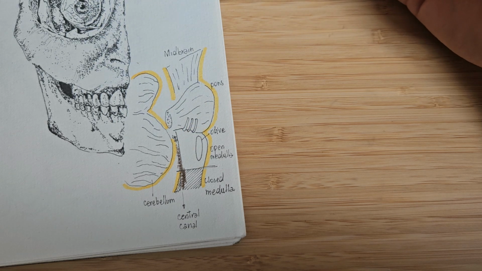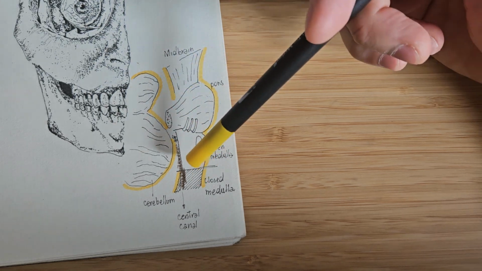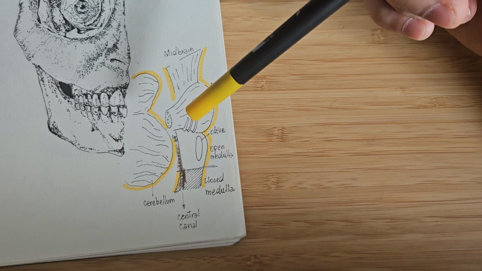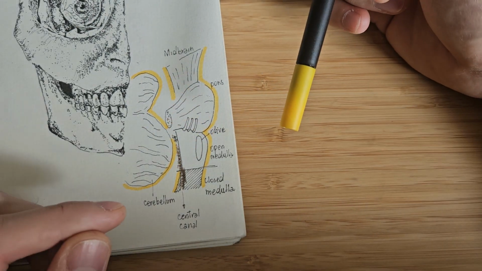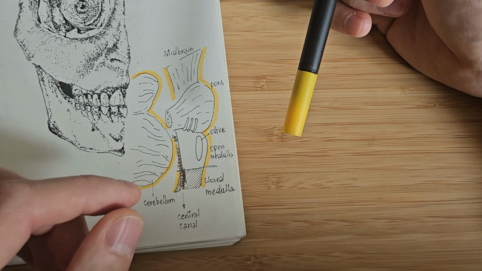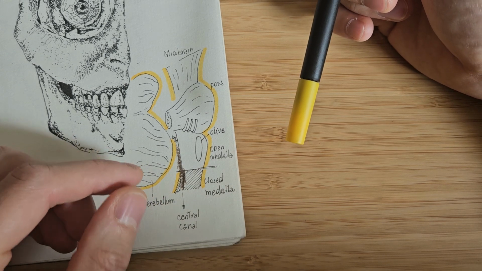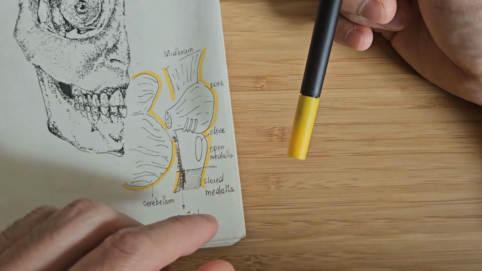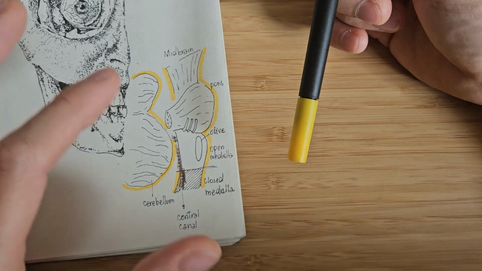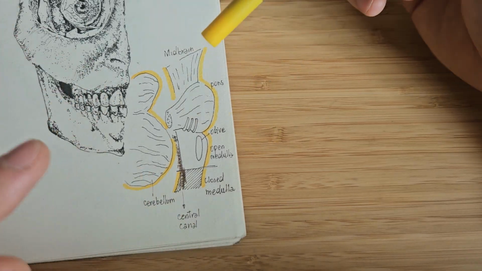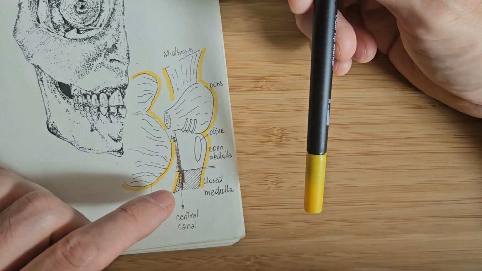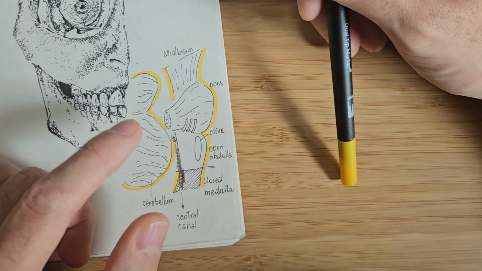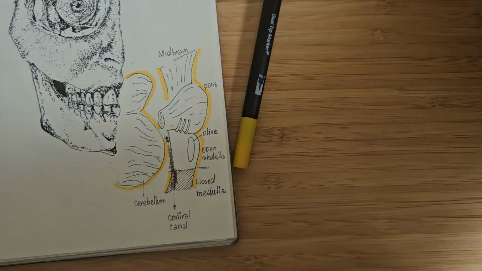Like before, it runs through the closed medulla, and this canal is lined with ependymal cells and contains cerebrospinal fluid, and this will help to protect and nourish the surrounding neural tissue. But again, maybe a video specific about the central canal will be interesting. What do you think? Leave it in the comments below.